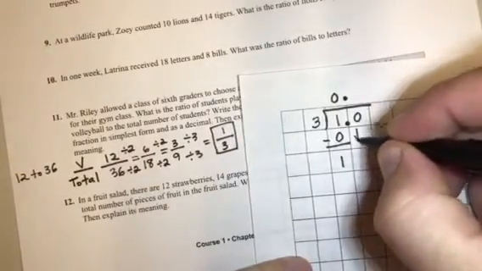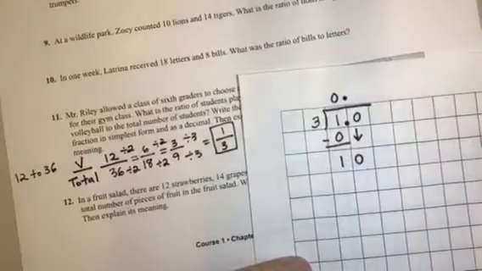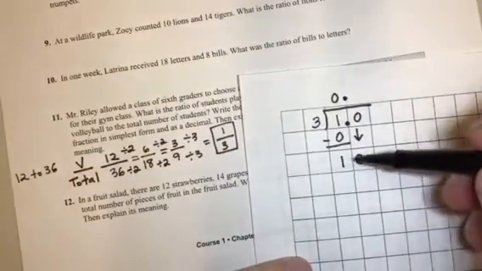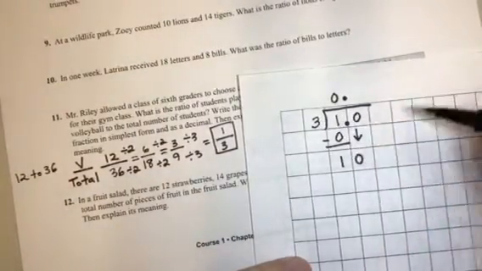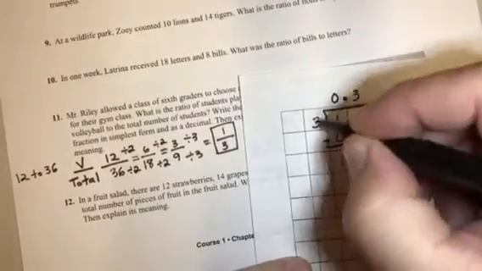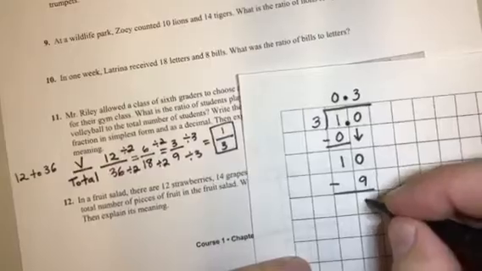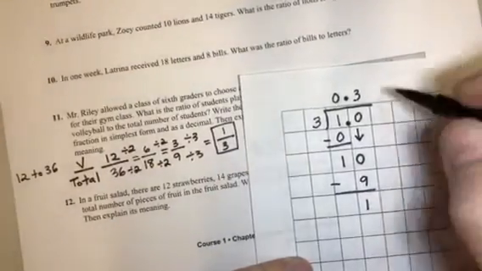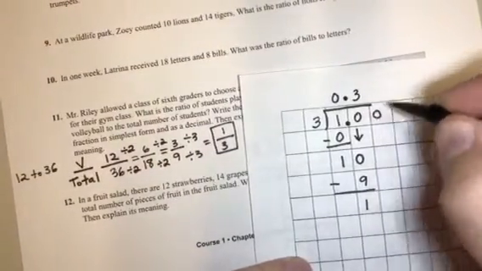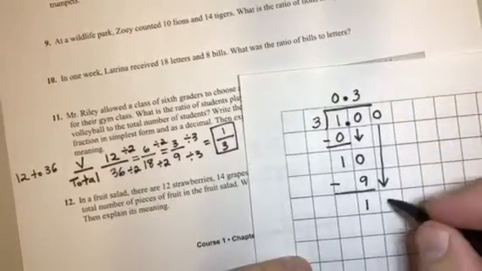Now we can bring down as many zeros as we need to solve this. So when we bring that down, now we're dividing 10 by 3. So 3 goes into 10 3 times. 3 times 3 is 9. Subtract and bring down again. So we're going to continue with our zeros, bringing them down as many as we need.